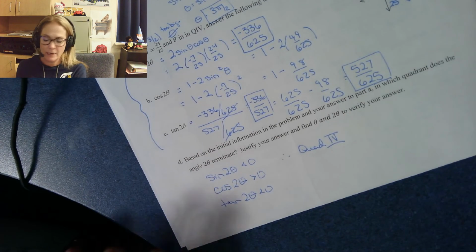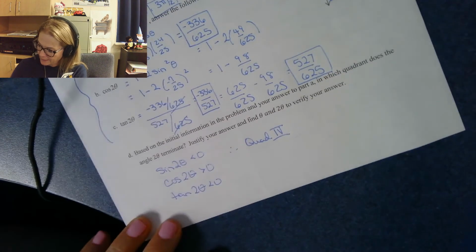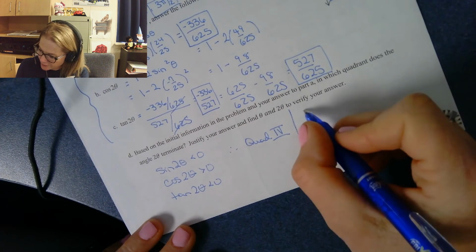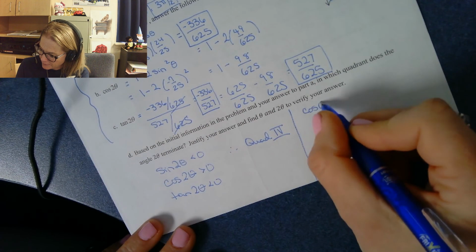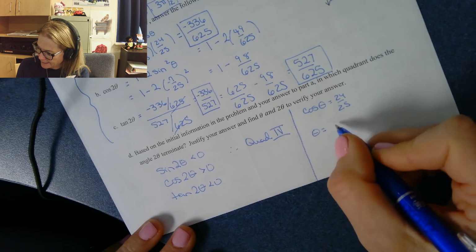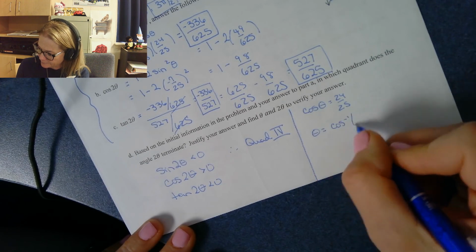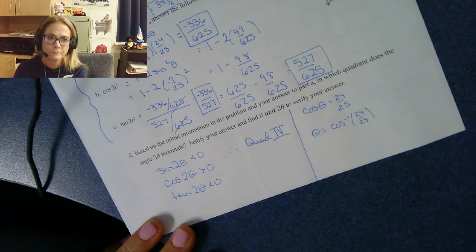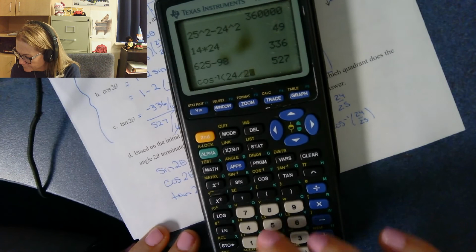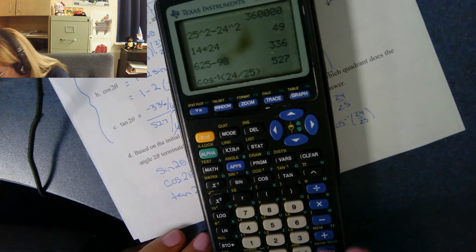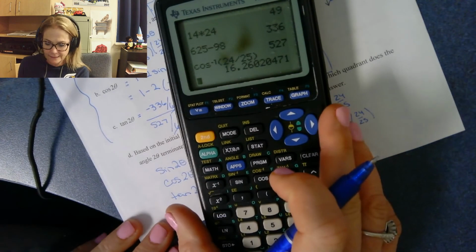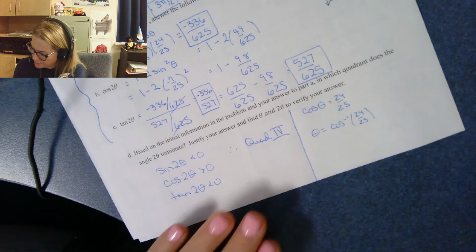All right, and then it says to calculate the degrees and verify. So you're not going to have a calculator, so you're not going to have to do this on the test. But just for grins, let's look at what we would do here. We would take cosine here. It's 24 over 25. So theta itself is inverse cosine of 24 over 25. I'll go in degrees, so we can make sense. So that's about a 16.26 degree angle.